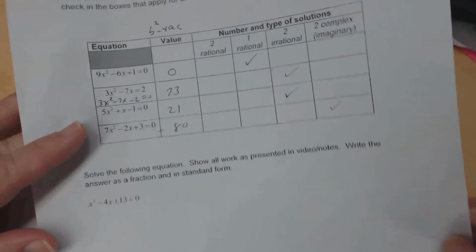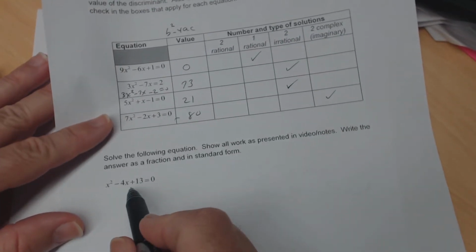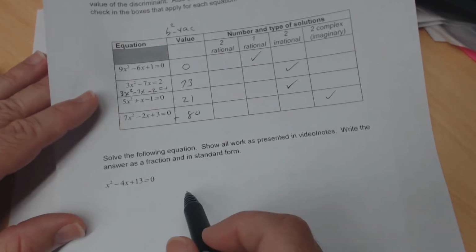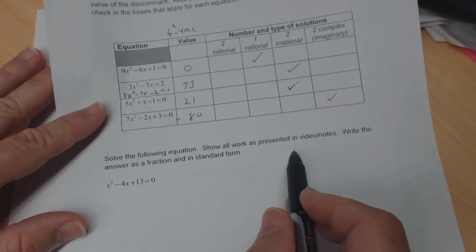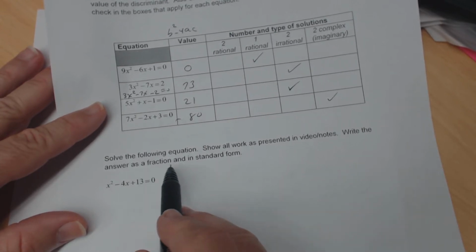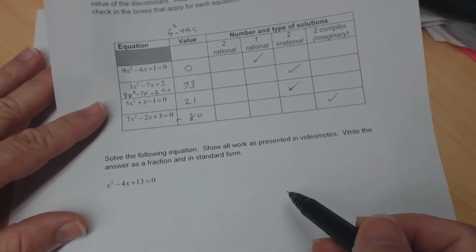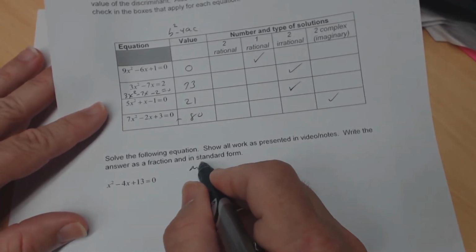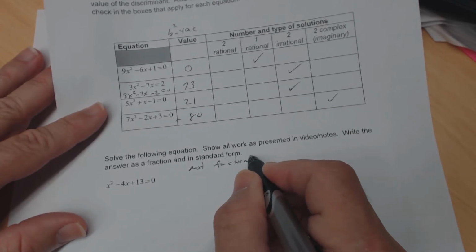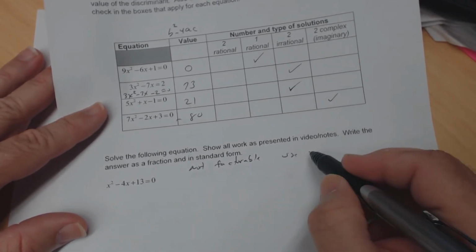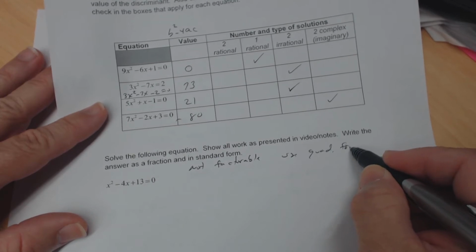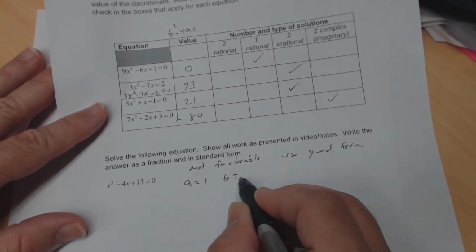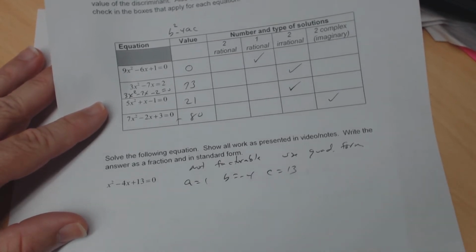Alright, so let's go to the next one. So I have x squared minus 4x plus 13. We want to solve the following equation. They didn't say to use completing the square, so you could use the quadratic formula. It's not factorable, so you have to use either completing the square or the quadratic formula. Let's just go ahead and use the quadratic formula. It's in standard form, so a is 1, b is negative 4, and c is 13.